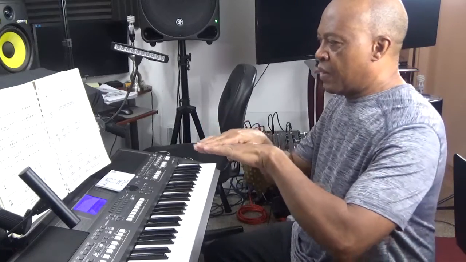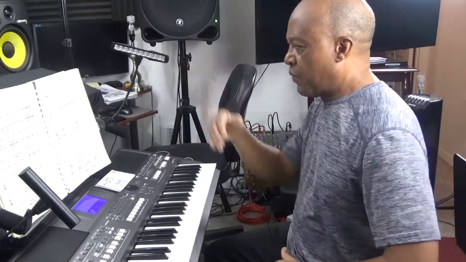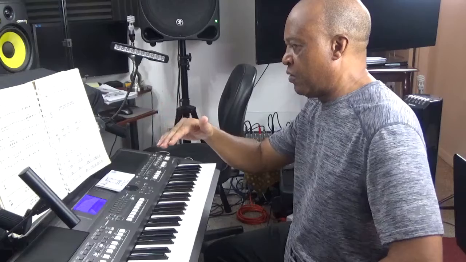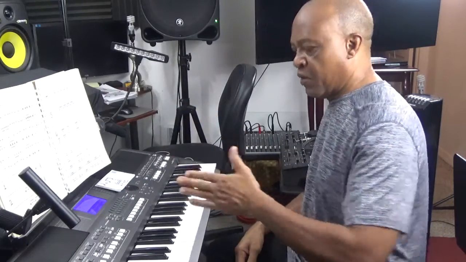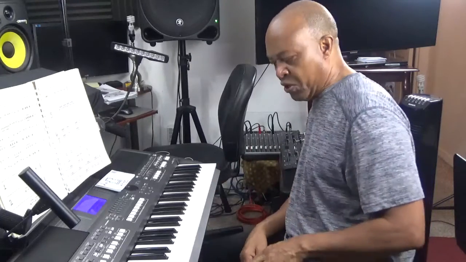So that's exercise number 5. Now in that exercise, you can see there's a horizontal line, and you have those 16 notes on top of the horizontal line, and then you have the pulse, four quarter notes at the bottom of the horizontal line.